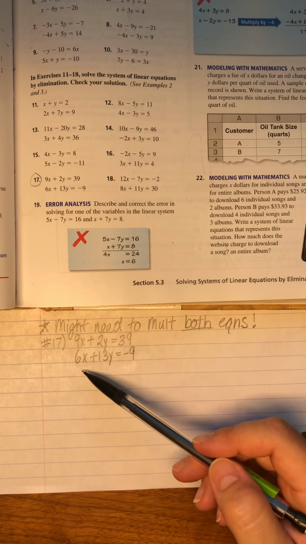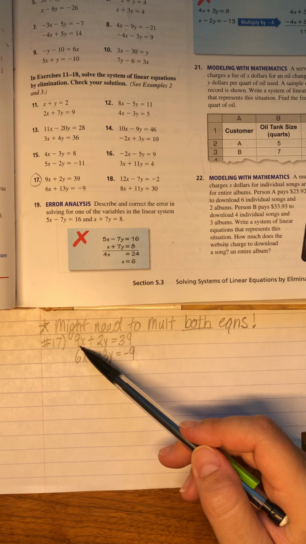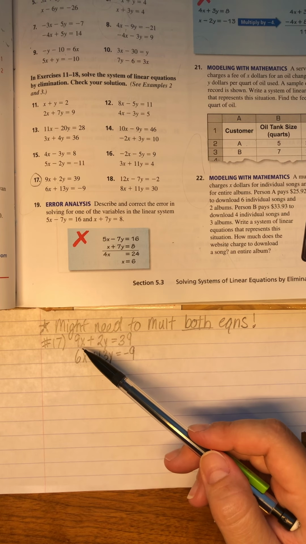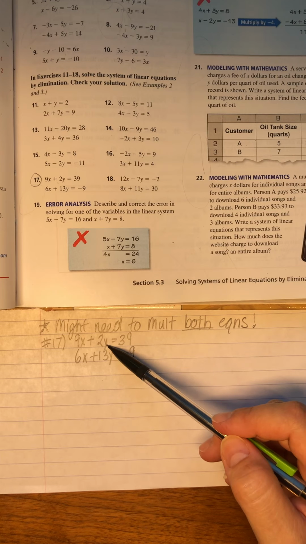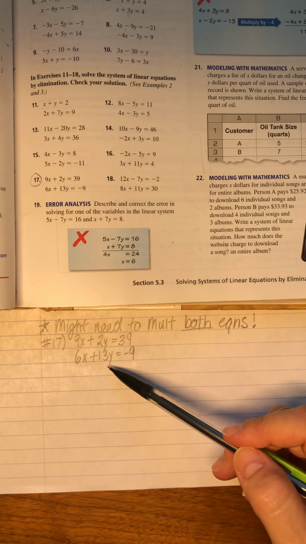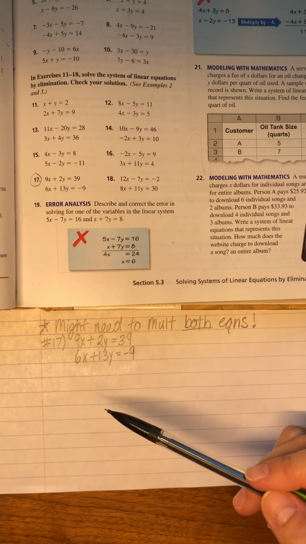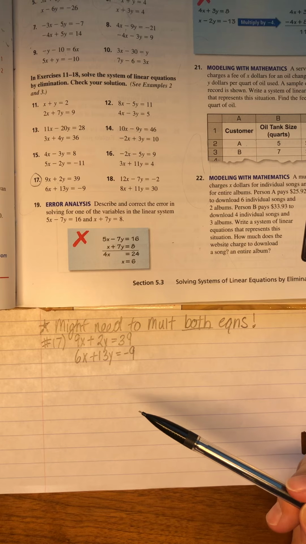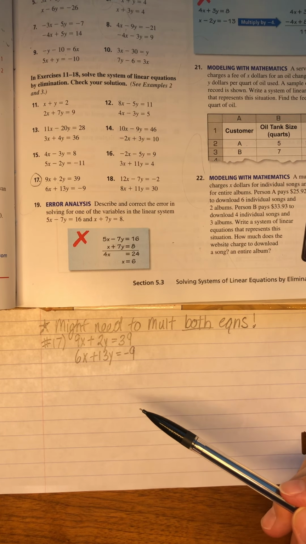But can I multiply 6 by an integer to make it into 9? No, it'd have to be a decimal, and I don't want to multiply by a decimal. Can I multiply 2 by an integer to make it into 13? No, not by multiplying by an integer. I would have to multiply it by a decimal, and that makes it more complicated. So what we're going to do here is pick one of the variables and multiply to make them both become the same number.